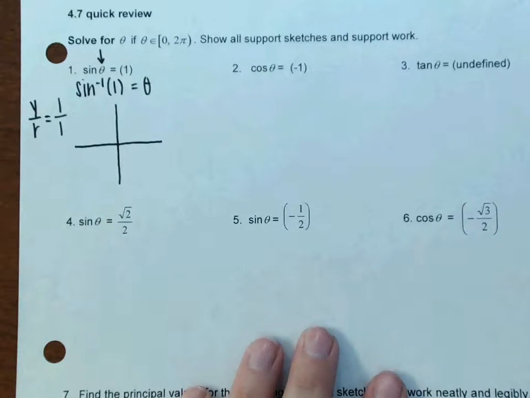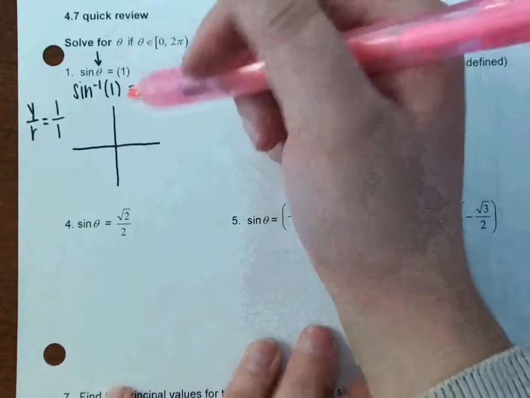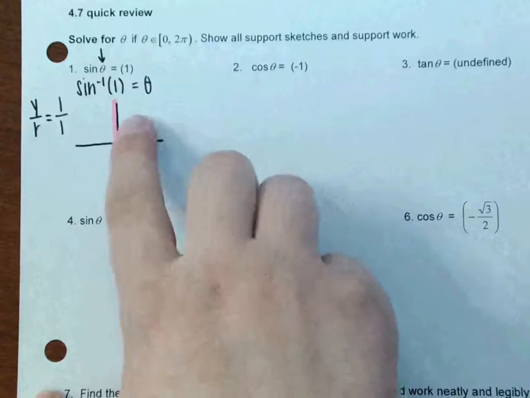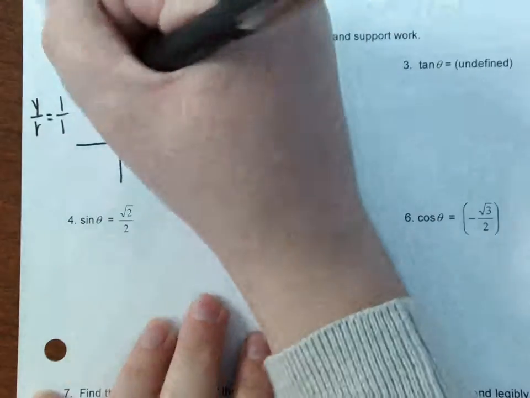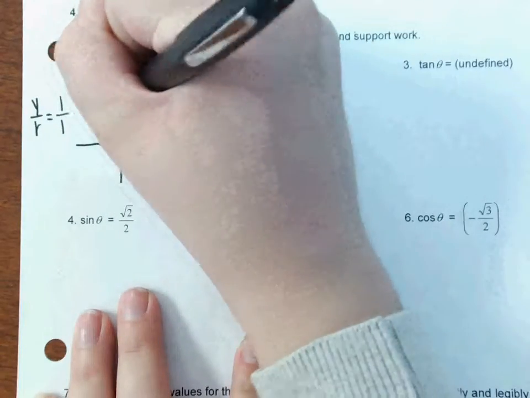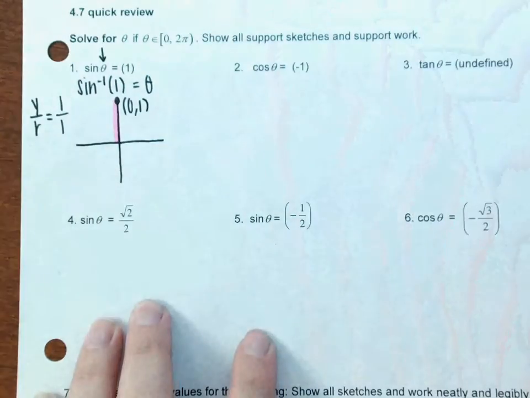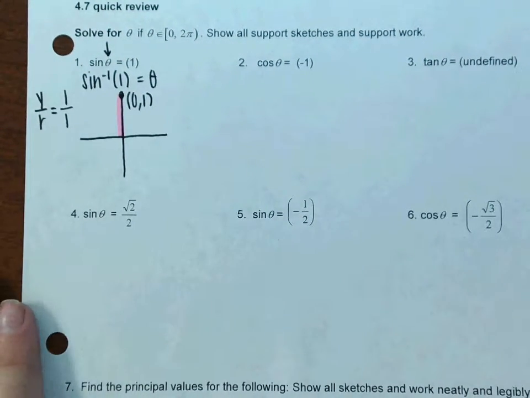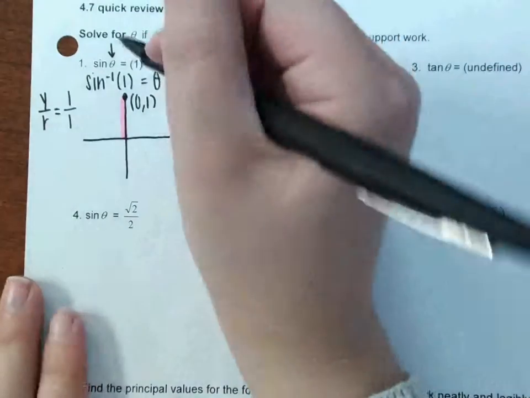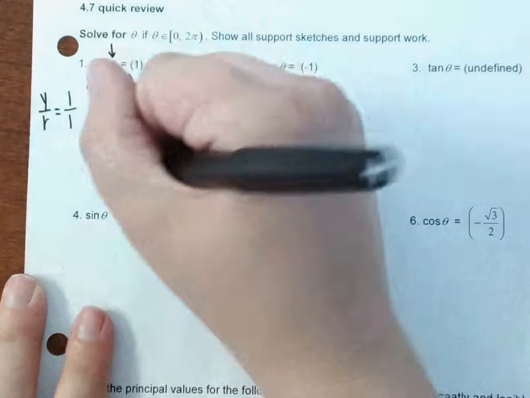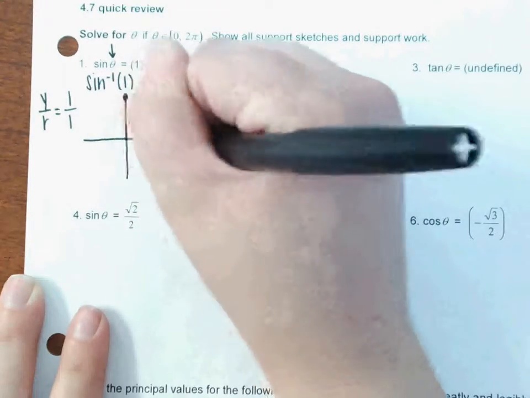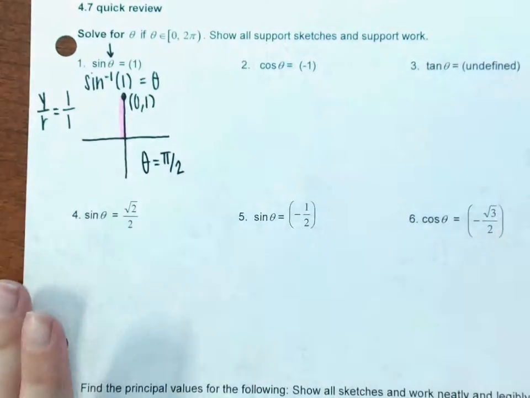So I like to use highlighter. You don't have to. So that means we're looking at this angle, pi over 2, because that top point is 0, 1. And our r is always 1 for the quadrantals. Therefore, we are looking for our angle, so we're going to say theta equals pi over 2. And that's our answer.